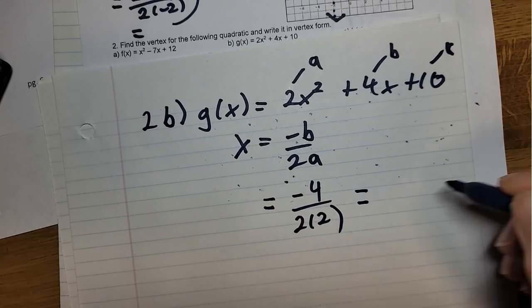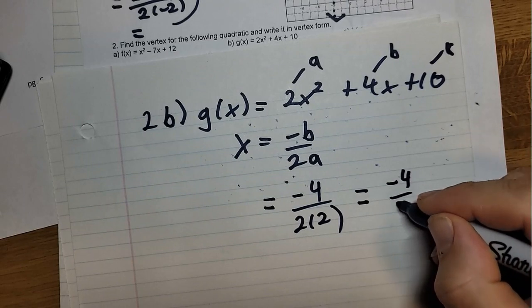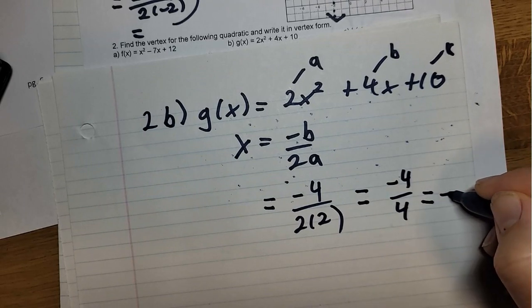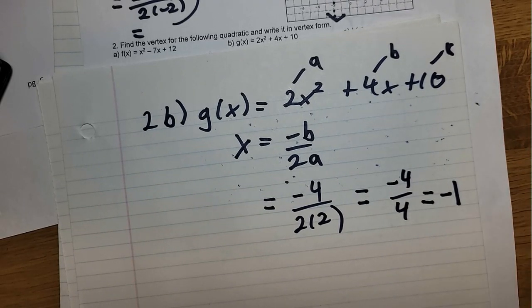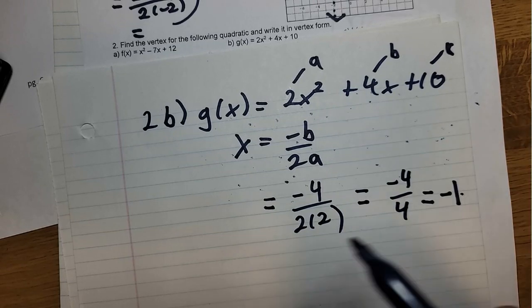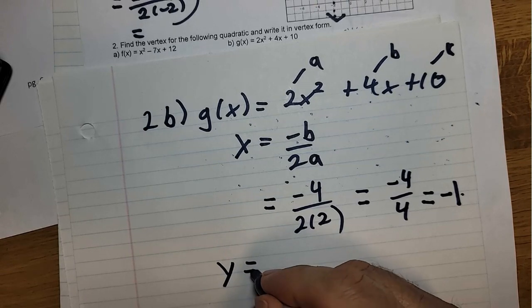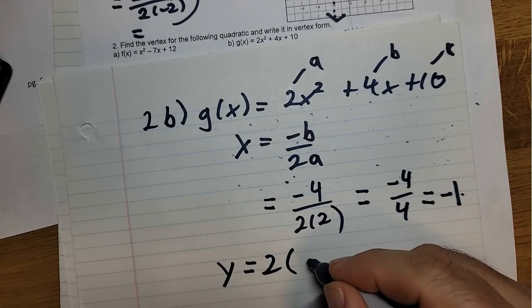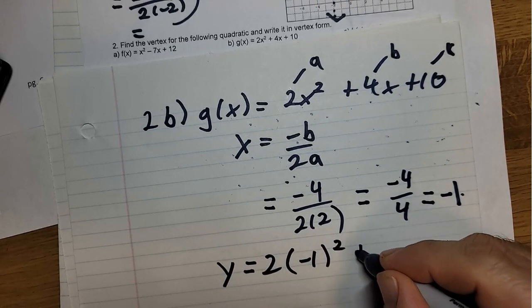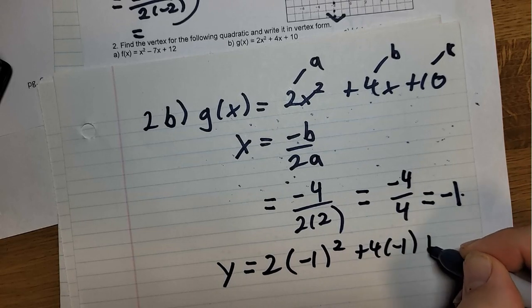Let's go across this way. It's negative 4 over 4, negative 1. Okay, we've got x equals negative 1. To find y, we plug the negative 1 into the x here. I'll write y, but you can write g of x. 2 times negative 1 squared plus 4 times negative 1 plus 10.